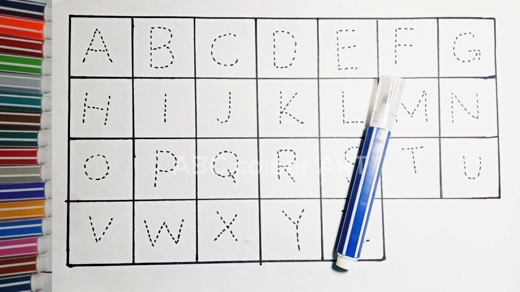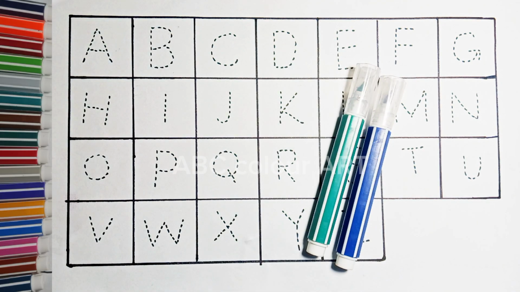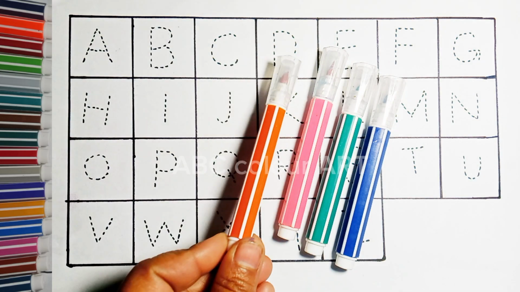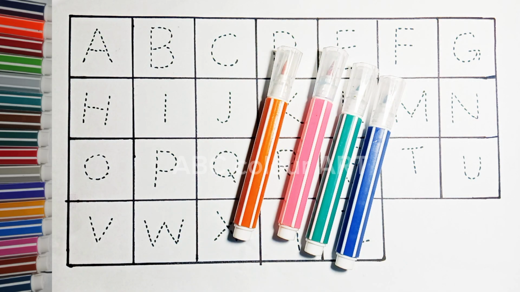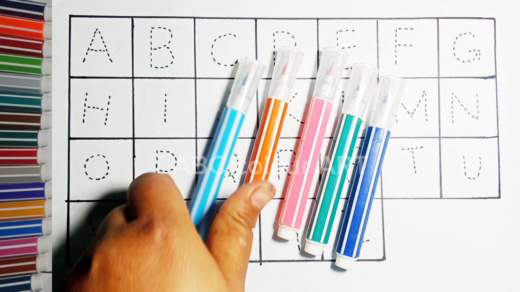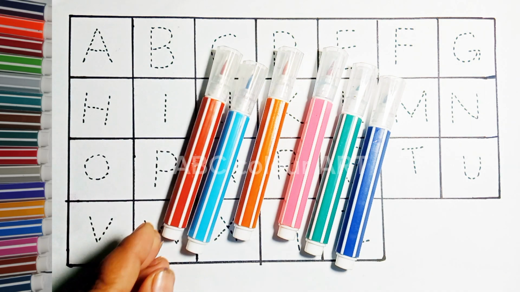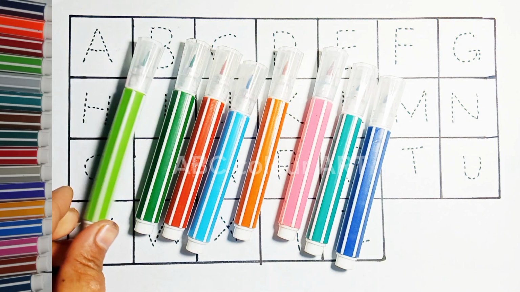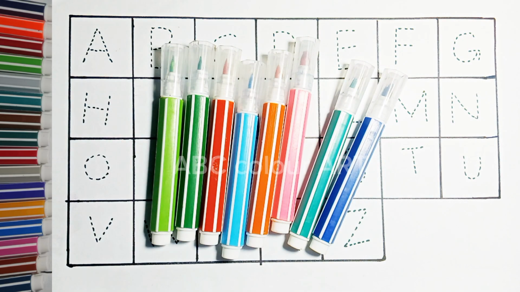Blue color, sea green color, pink color, orange color, sky blue color, red color, green color, light green color.